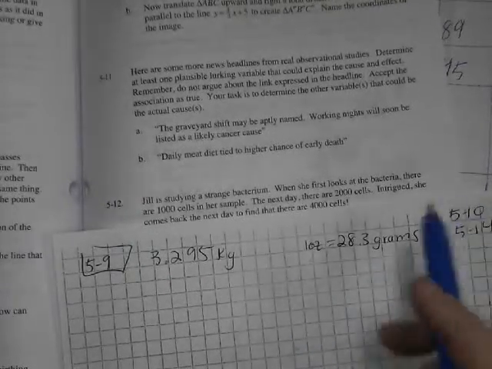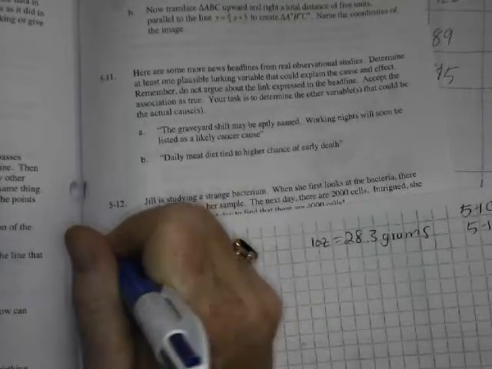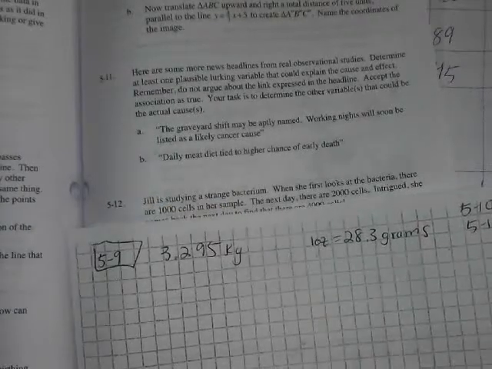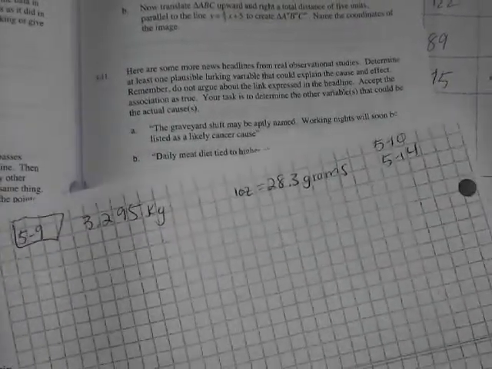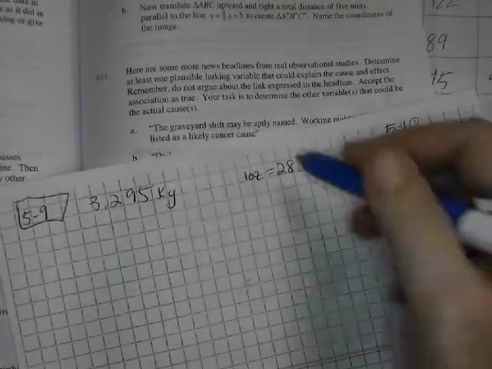I learned a new thing this weekend when I was at the math conference. They called it a brain dump. Do you guys want to dump your brain onto here?